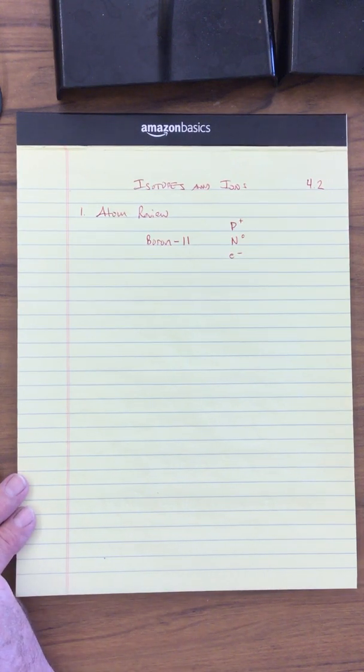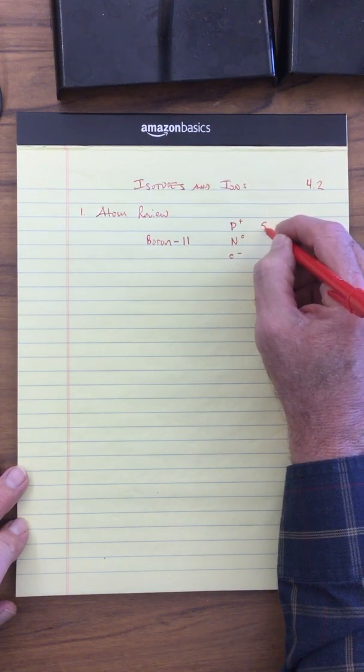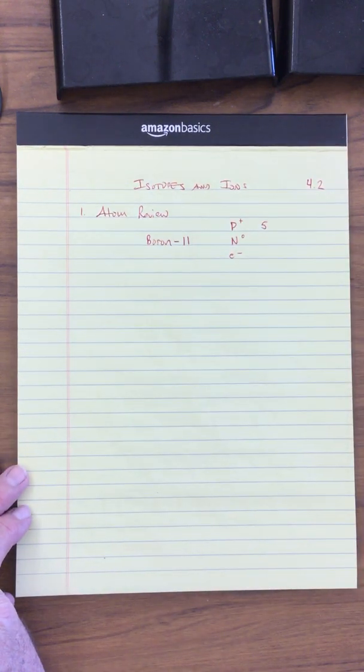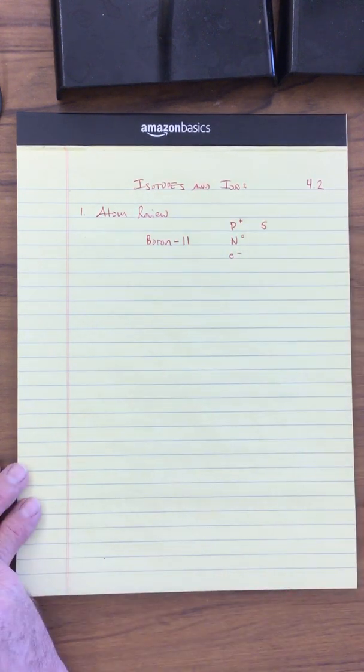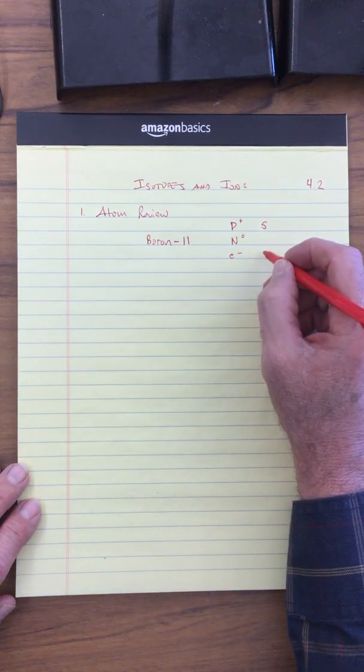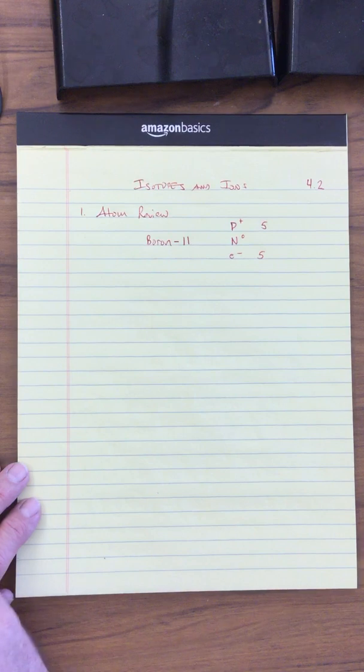What that means is that there are going to be 5 protons in the atom for boron. And since an atom is neutral, your protons have to equal your electrons. So that's also going to be number 5, because our charge of an atom is neutral, or 0.